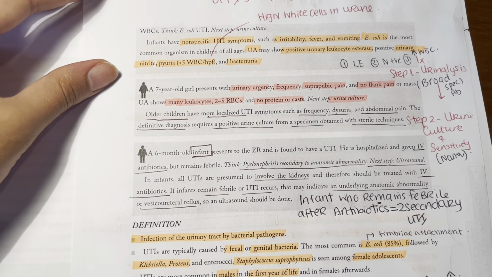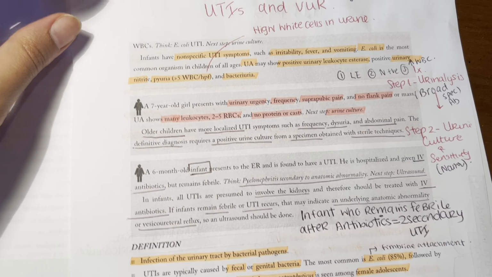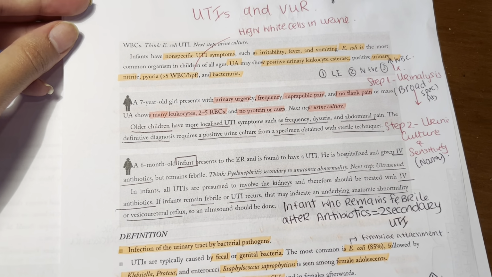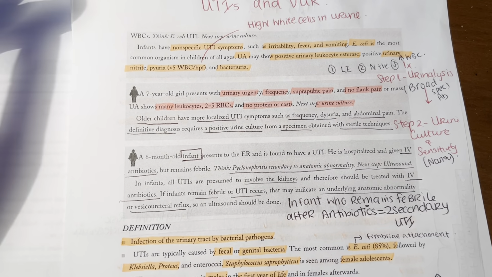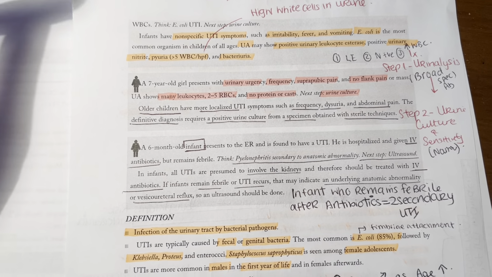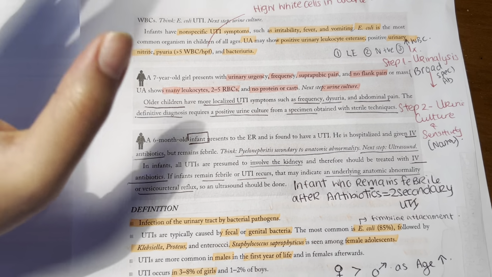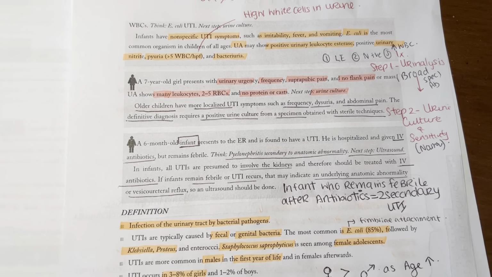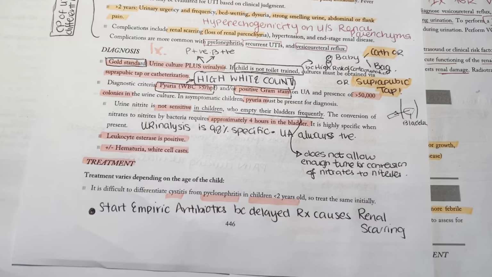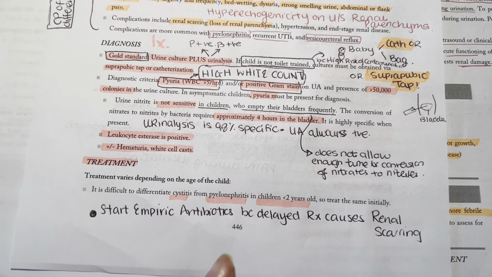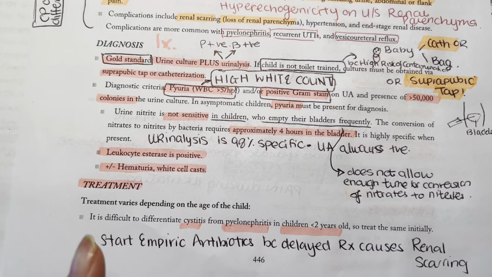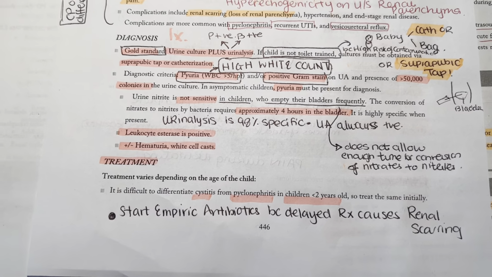The other things I want to tell you is that we start with urinalysis, where we're looking for pyuria, which is a high white blood cell count. After that, we'll move on to a urine culture and sensitivity. And we always start with broad spectrum antibiotic treatment because we want to give empiric treatment as soon as we can. Delaying empiric antibiotic treatment can cause renal scarring.